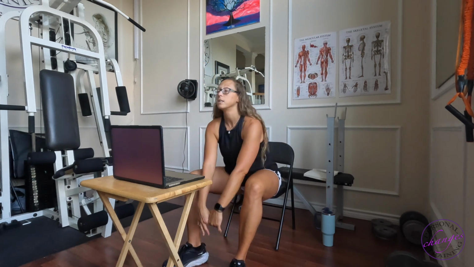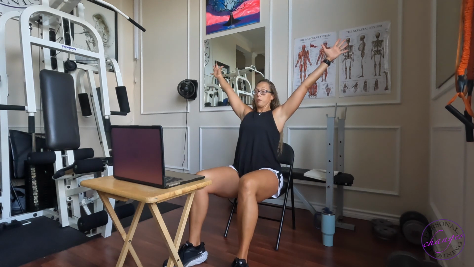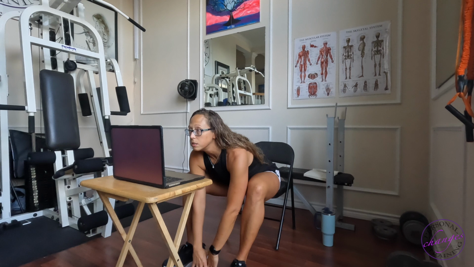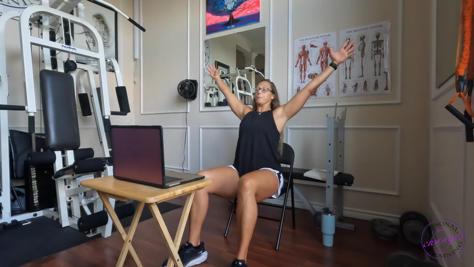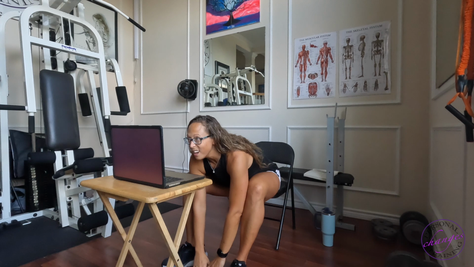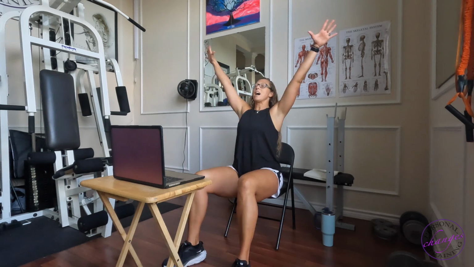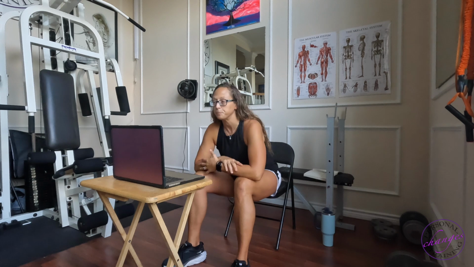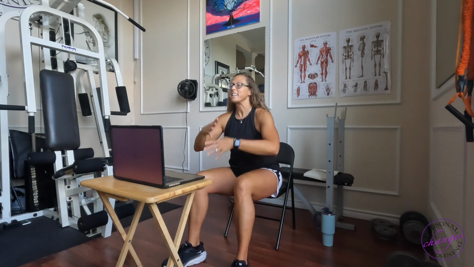Reaching down and reaching up. We're gonna do 2 more of these. Reaching down and reach it up. Last one, as low as you can, and reach it up as high as you can. Woo! All right. Breathe. Take a moment. Shake it out.